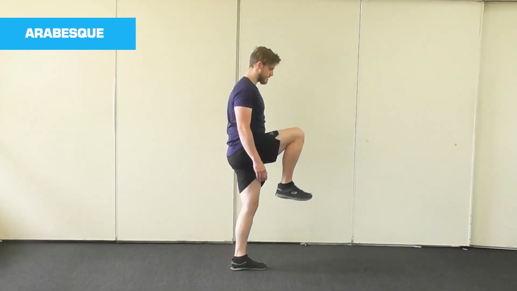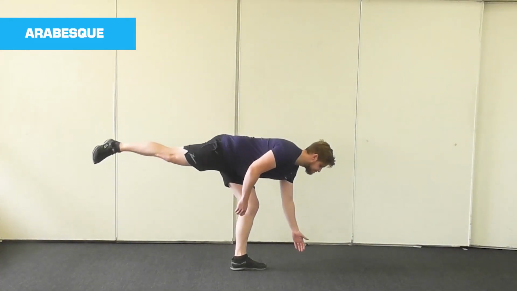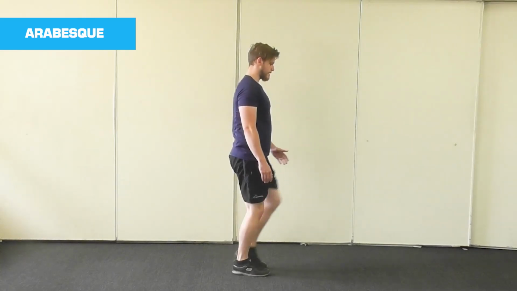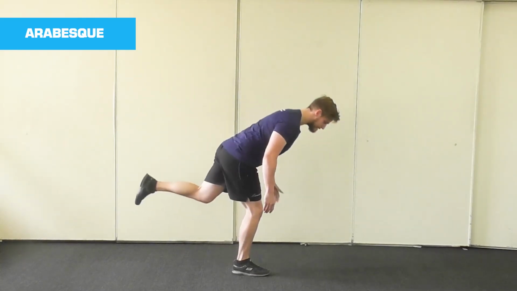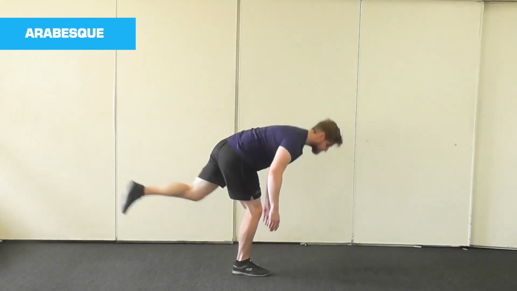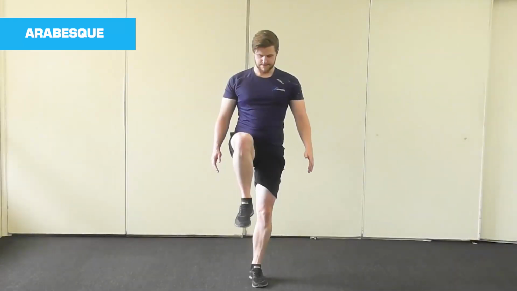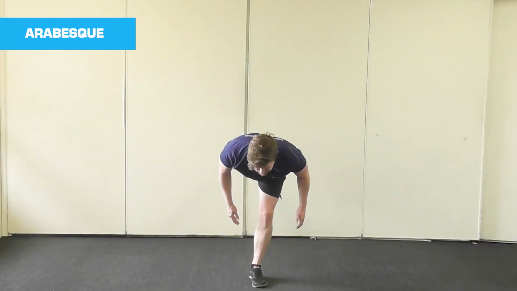We then have an arabesque, which is working through hamstring flexibility. Client drives the knee forward, straightens the leg back out the side, touches the ground or moves towards the ground with one arm, and really stretches out through that hamstring of the leg which is grounded.